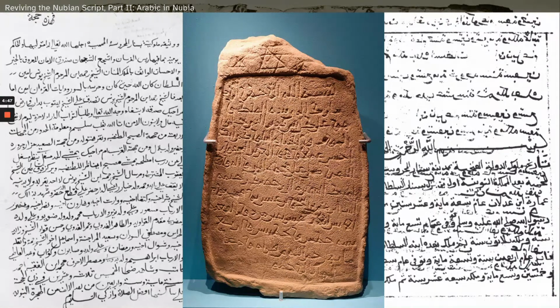And then religious change hits again. In the 15th century, the Christian kingdoms of Nubia fall and give way to brand new Islamic state structures. And with that, we see a new change in script. Instead of the Greek, Coptic, and Meroitic-based Nubian alphabet, we have the Arabic script instead. Not only that, we stopped seeing inscriptions written in the Nubian language, period.